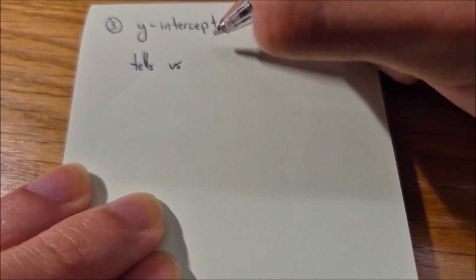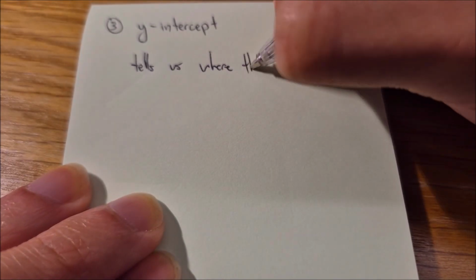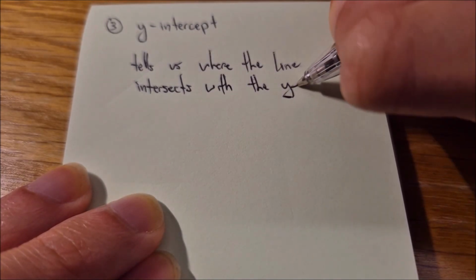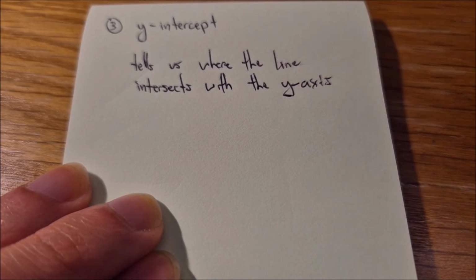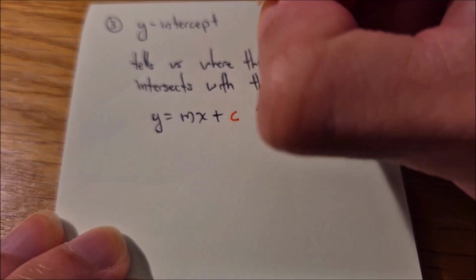The final thing to worry about would be the y-intercept. This tells us where the line intersects with the y-axis. The equation of a line was y equals mx plus c, and the c is the y-intercept.